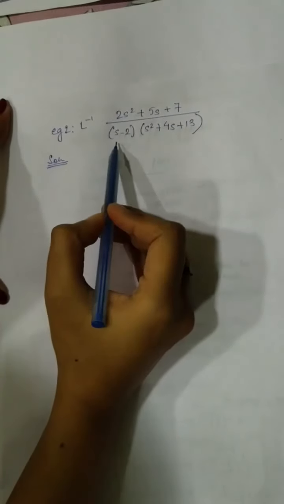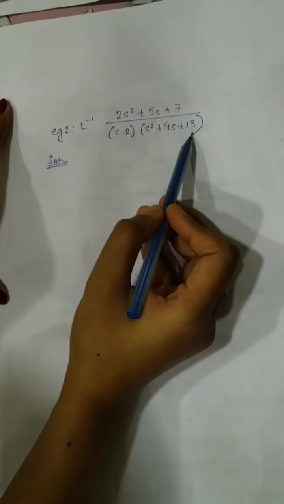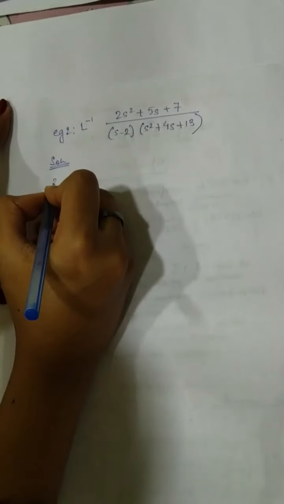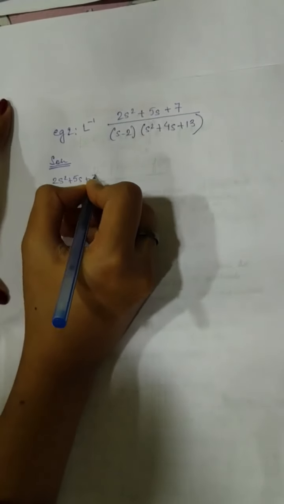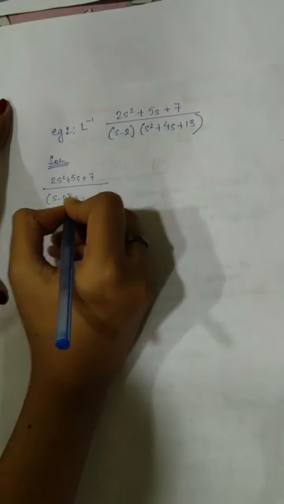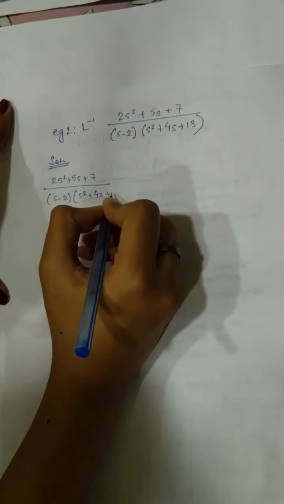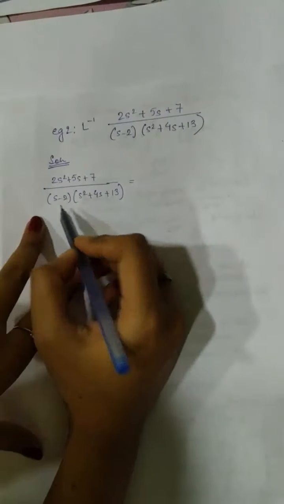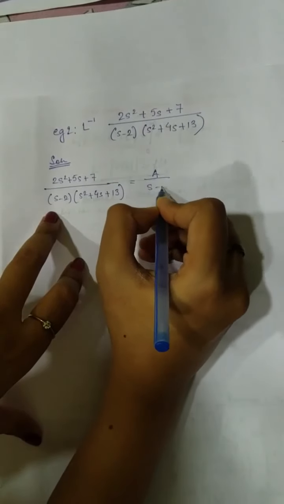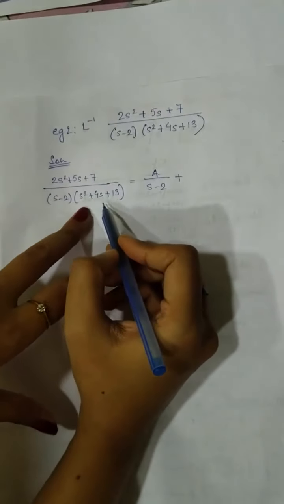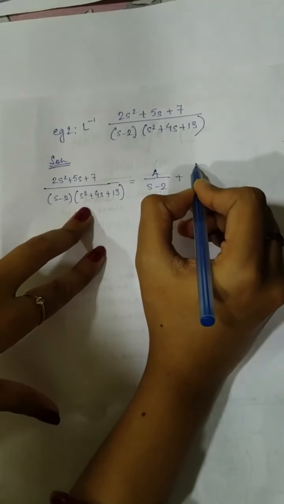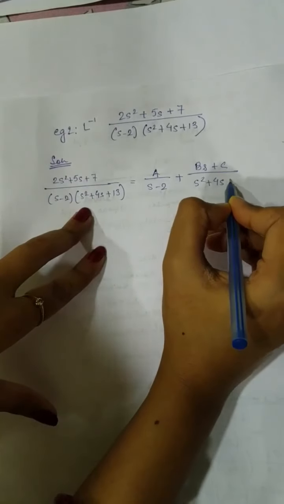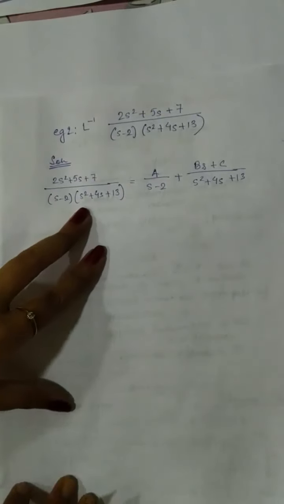So have a look at the denominator. We have one linear function and this is a quadratic which cannot be expressed as a whole square. So in that case we have to write it like this: (2s square plus 5s plus 7) divided by (s minus 2)(s square plus 4s plus 13) is equal to, since we do not have any power over here, A divided by s minus 2 plus, since this is a quadratic and it cannot be expressed as a whole square, we have to write it like Bs plus C. These are all known methods. If you have forgotten, have a look at your class 12 books.